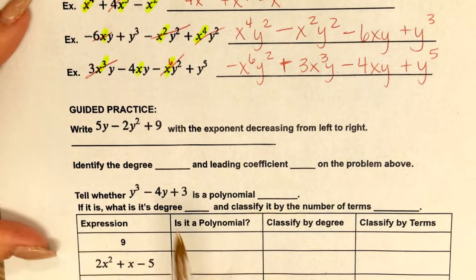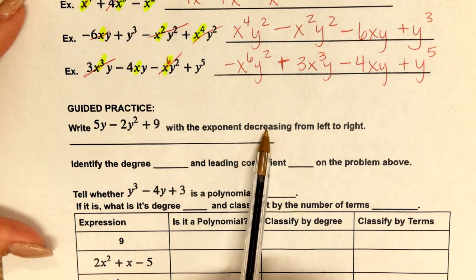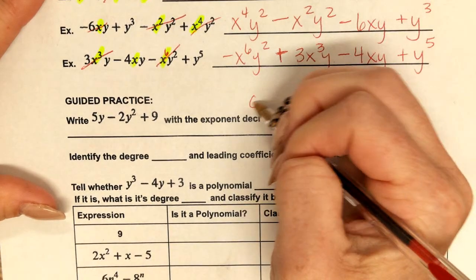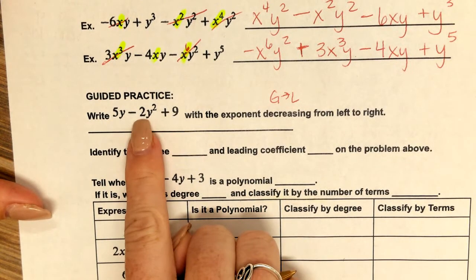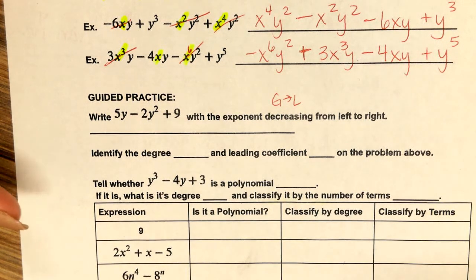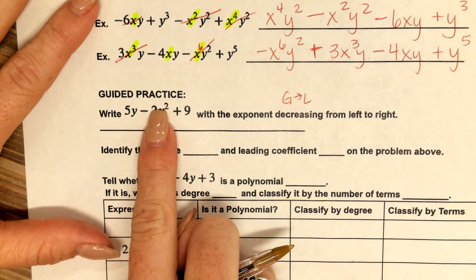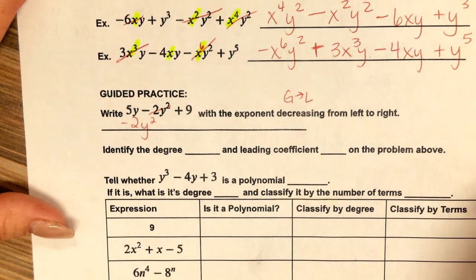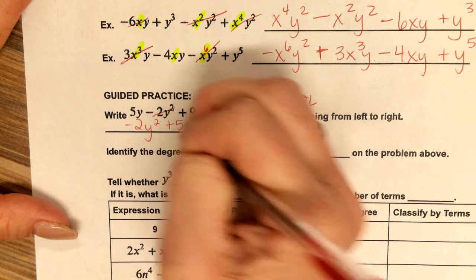All right, the next part says write this polynomial with the exponent decreasing from left to right. So if it says decreasing, that means greatest to least. Well, what exponent are we going to look at because it's the only variable that there is? Yeah, so this one didn't say in terms of or powers of x. So we're looking at the y's. Greatest to least, which one would I write first? Negative 2y squared. Now what? Plus 5y plus 9.